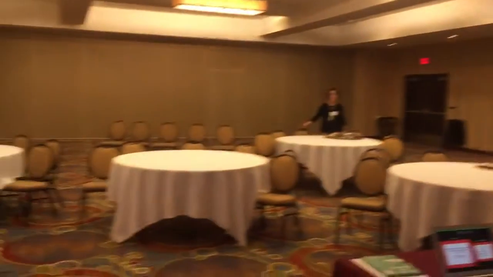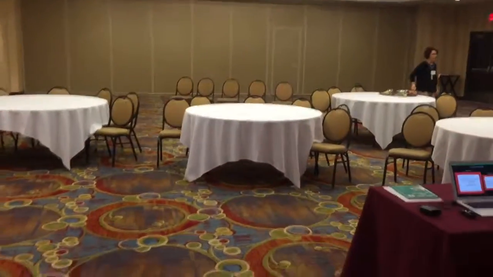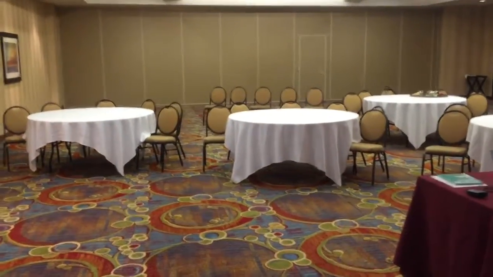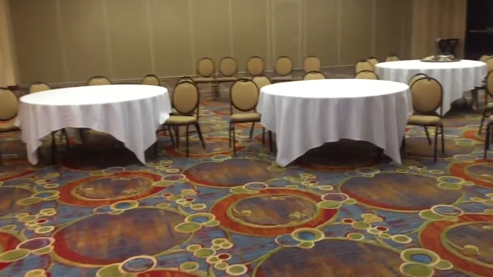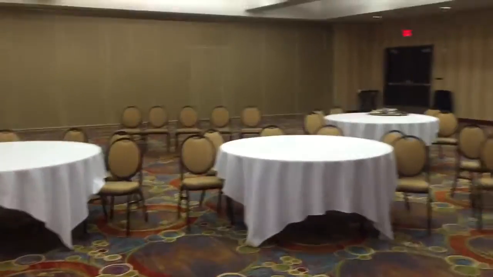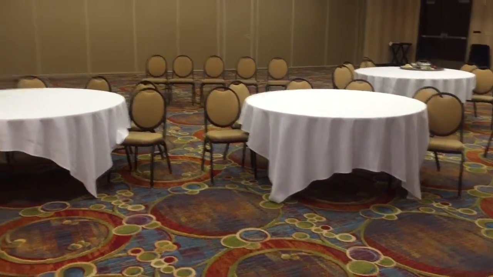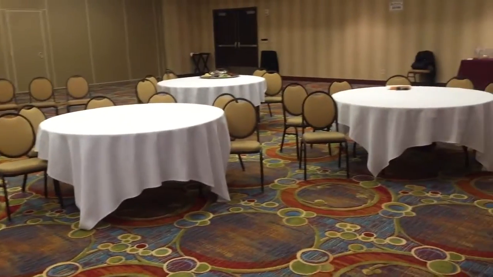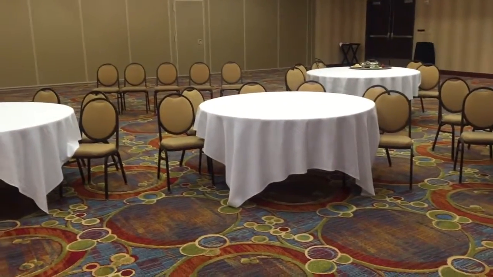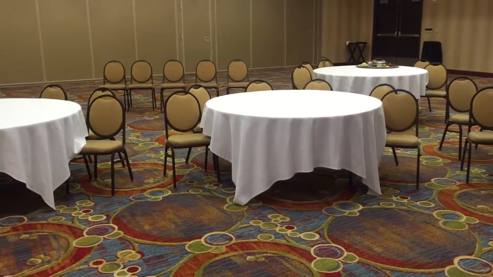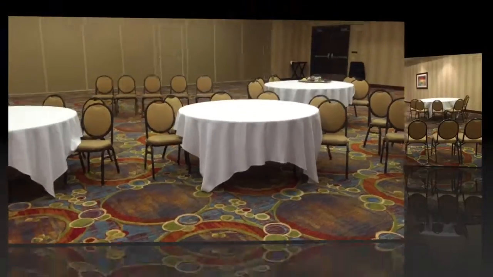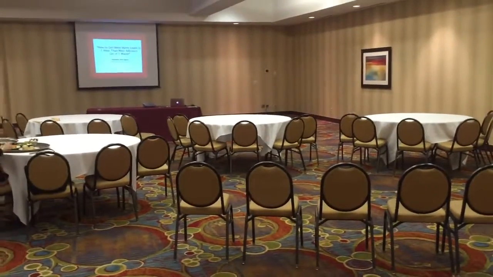Well, the big reveal. This is what we did. We actually changed the room so that the center of the room is right here. The place that I'm presenting from is right here, and the slides are now off to the side. You see how we angled the tables so that they're facing me from this direction rather than facing towards the slides. So here's how it looks from the back of the room.